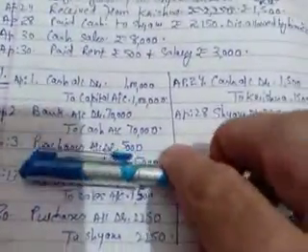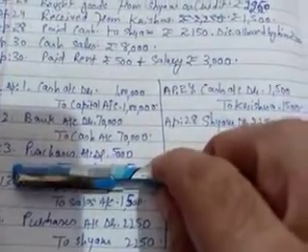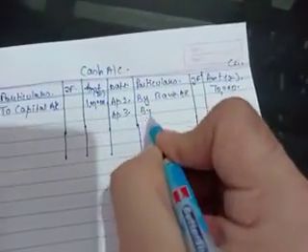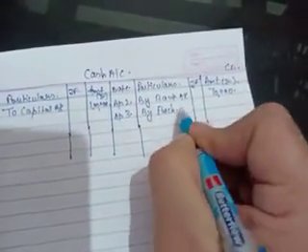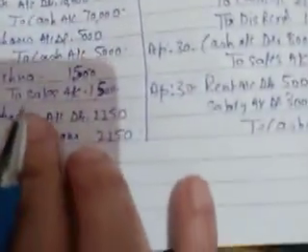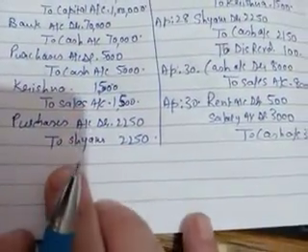Now see, April 3, purchases to cash. We will hide cash. Again, by purchases 5,000 rupees. April 3, by purchases account 5,000. Now see, any other transaction involving cash. Krishna to sales, no cash is involved. Purchases to Sham, no cash is involved.